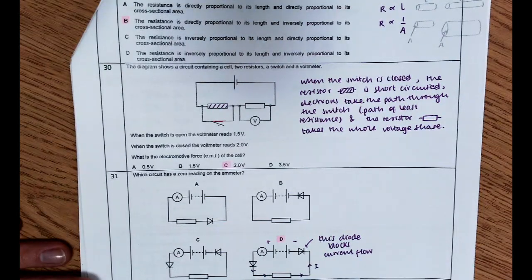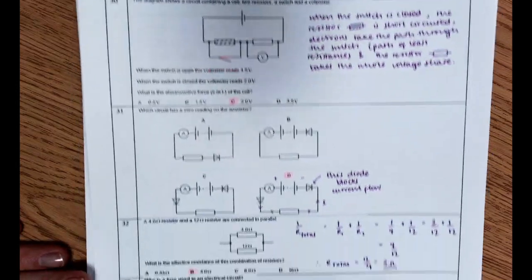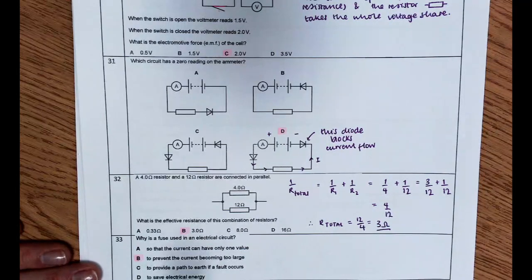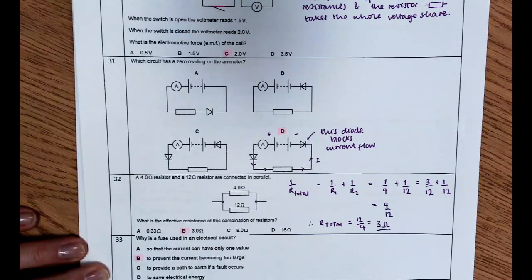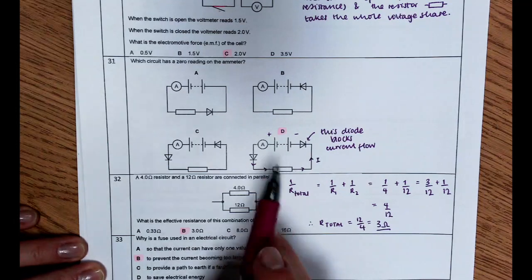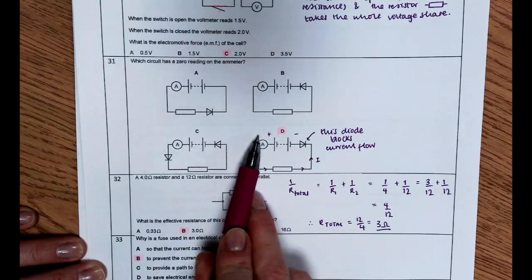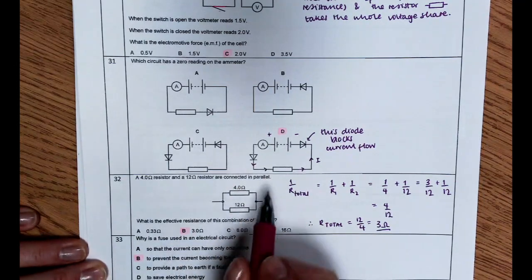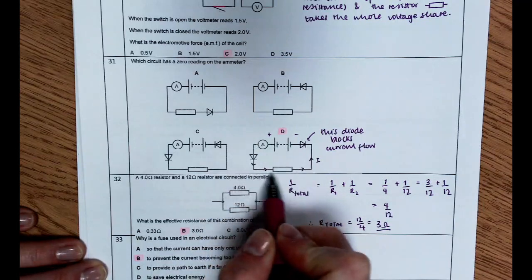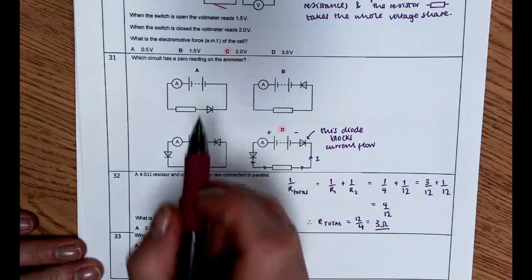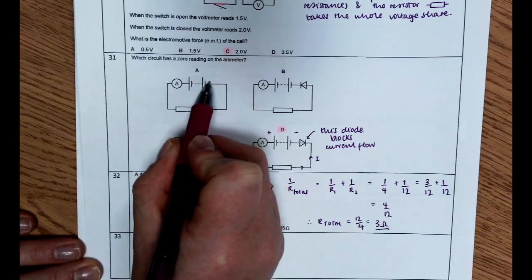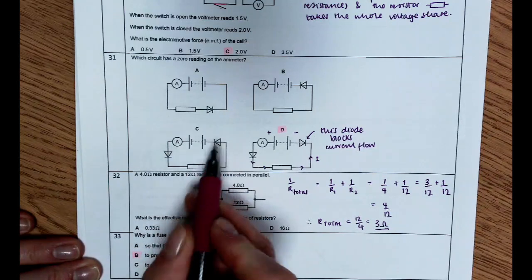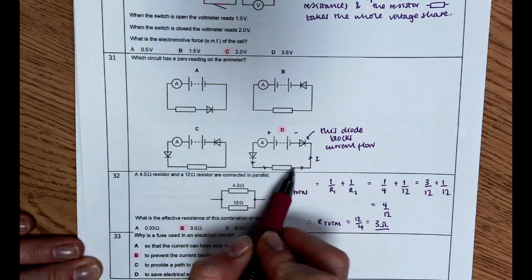In 31, we've got diodes. Which circuit has a 0 reading on the ammeter? So we need to answer this question by knowing which side of the cell or the battery is positive and negative. The longer side is positive, the shorter side is negative. So current flow goes from positive to negative, and we just need to see if the diode follows that. So in A, we can get through this diode, no problem. In B, we can also do that. In C, we can do that. And in D, we can get through the first one, but this one will block the current flow. So there will be no current in D.